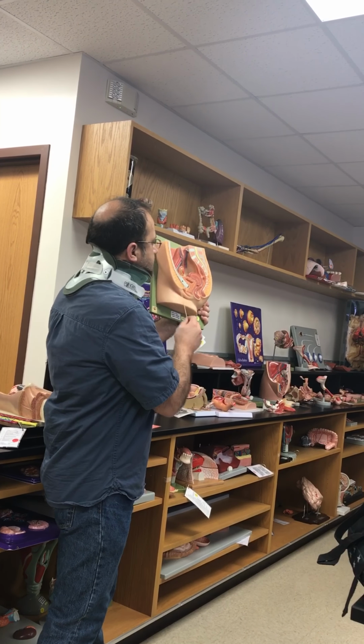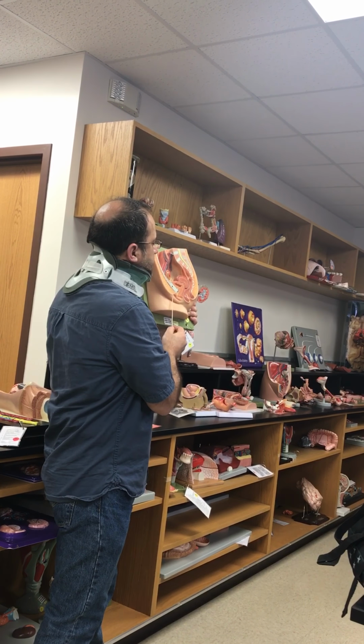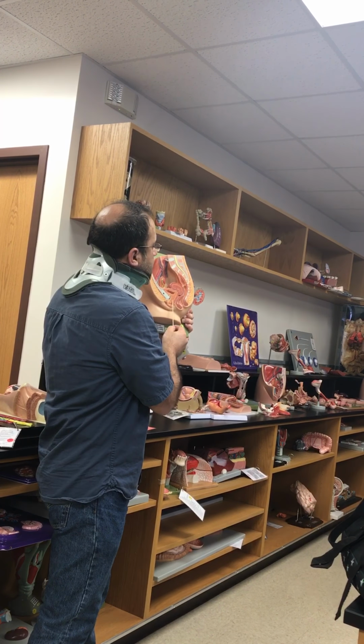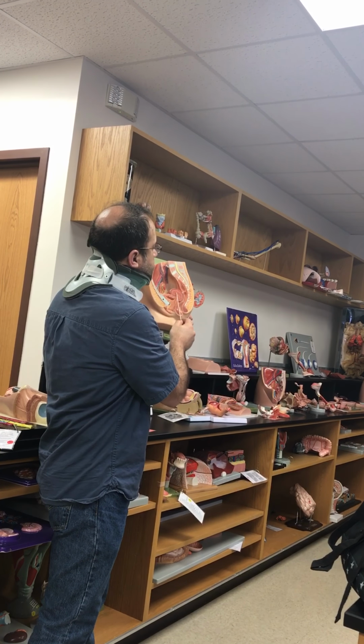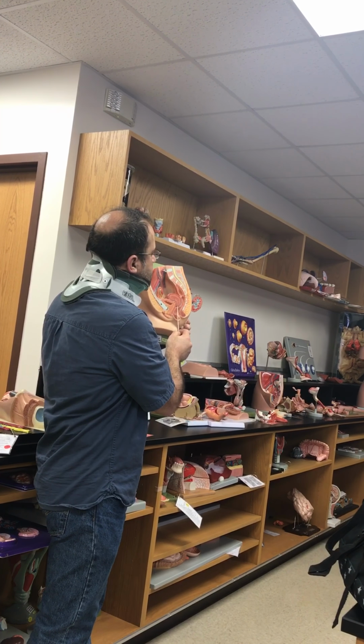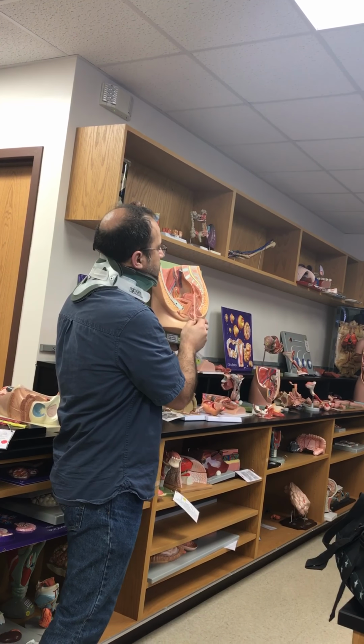I can ask about the mons pubis. I can ask about the labia majora, labia minora. I can ask about the clitoris. This is the urinary bladder. Here's the uterus. Here is the vaginal canal. This region is the cervix, which is the inferiormost part of the uterus.